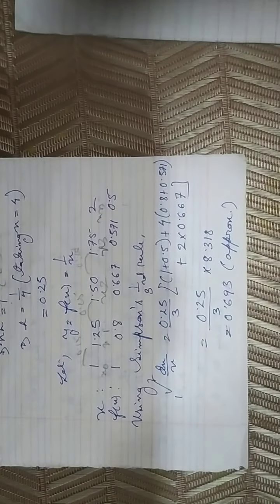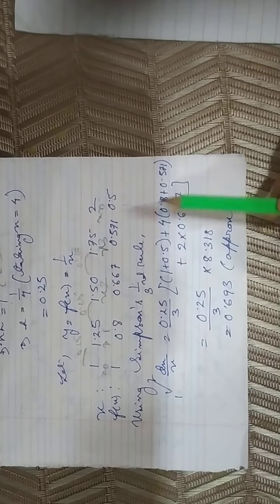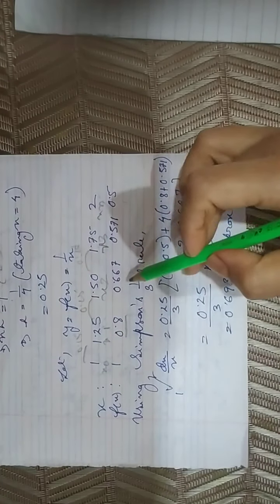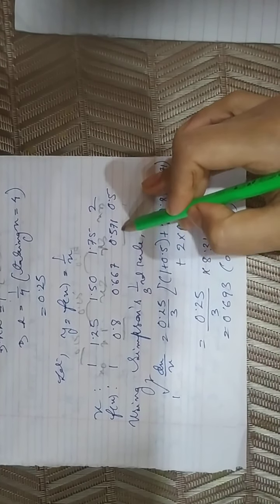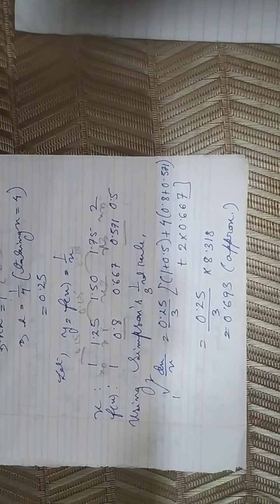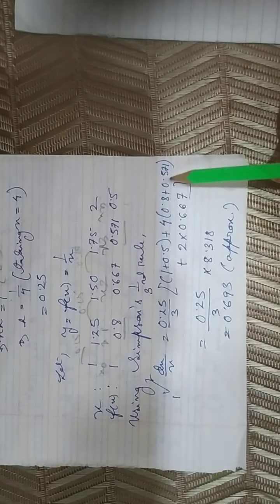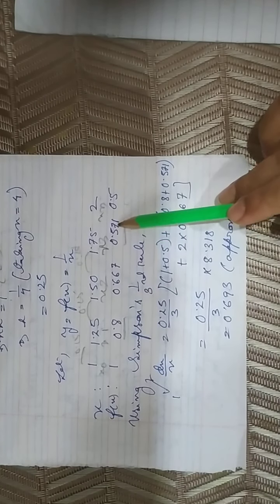So multiple of 4 into f(x1). Which number is f(x1)? This is your f(x1). f(x2) is not included, again f(x3) is included. So what am I going to write in the multiple of 4? This part: 0.8 plus 0.571. Again a multiple of 2, then what am I going to write? f(x2) plus f(x4), and so on.